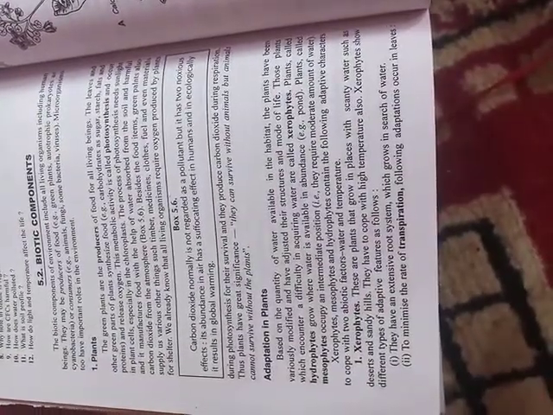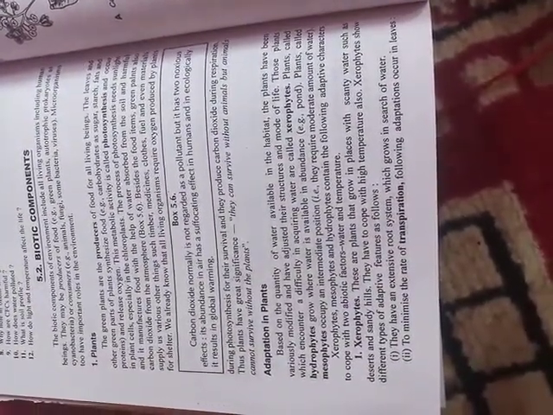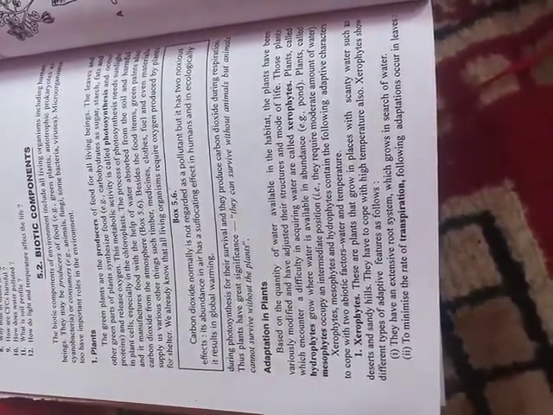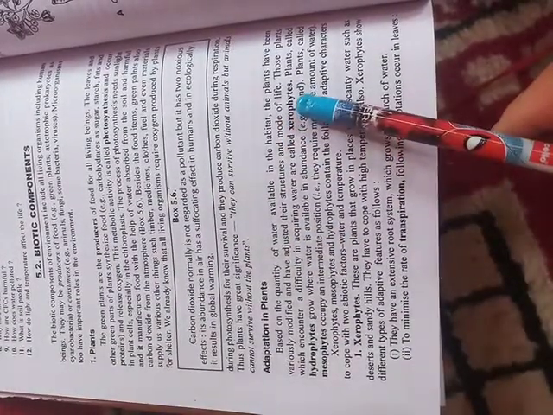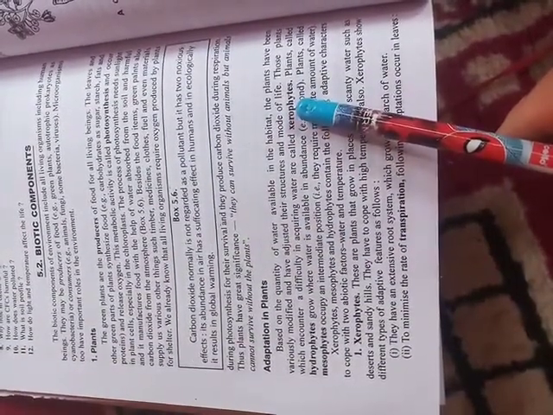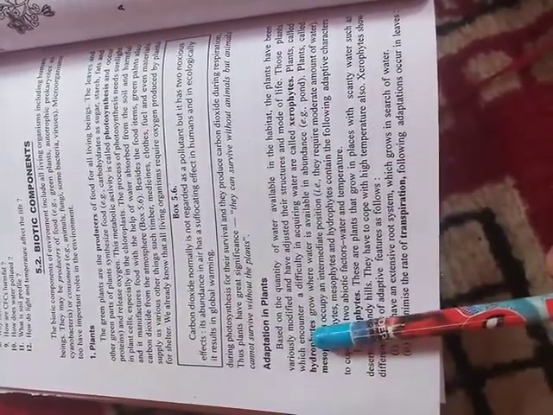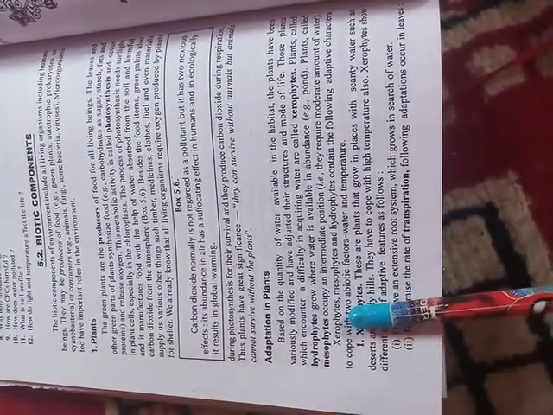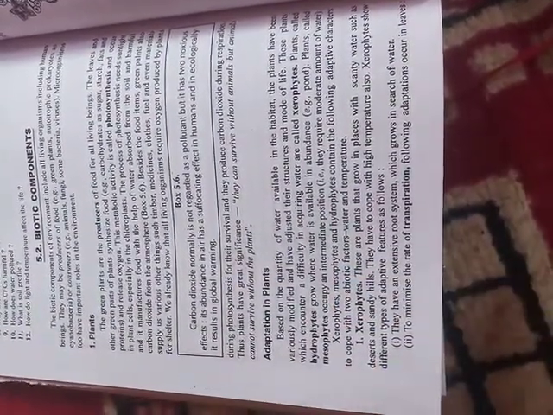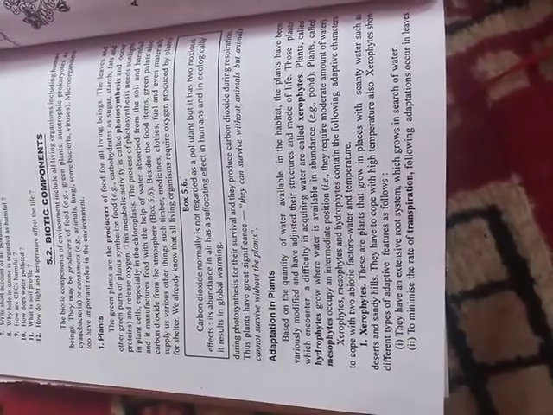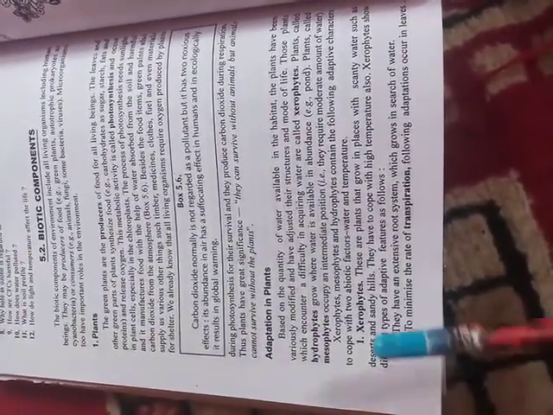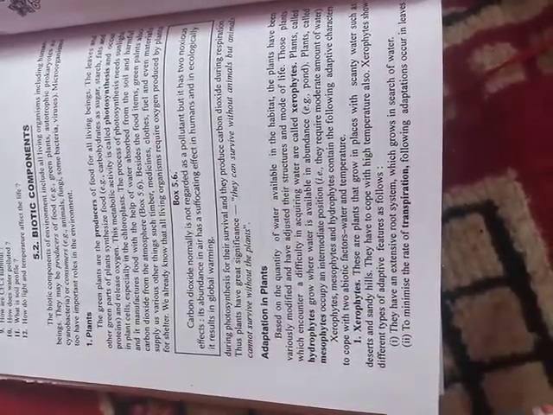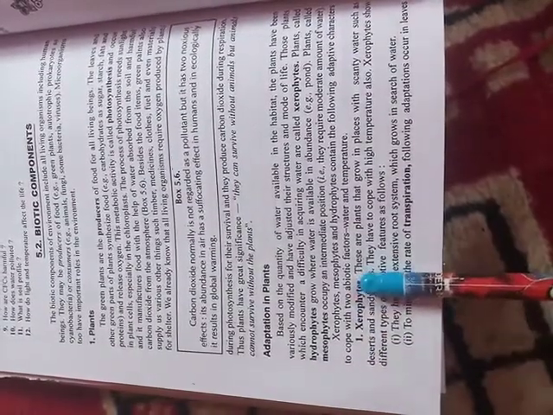Dear students, as we have studied the different categories of plants on the basis of the availability of water to them, these are the xerophytes which live in dry desert areas like deserts, hydrophytes which grow where there is abundance of water, mesophytes which occur in those places where there is neither too much water nor too little water. So they occupy an intermediate position. So dear students, today we will discuss some of the xerophytes and their characteristics.